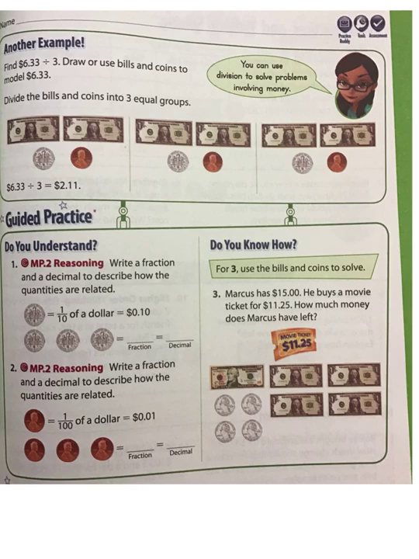Let's go ahead and take a look at another example. It says, find $6.33 divided by 3. Draw or use bills and coins to model $6.33. So we're going to divide the bills into 3 equal groups. So we have $6.33 divided by 3 equals $2.11. So if we take our $6, we're going to do 2 in this group, 2 in this group, and 2 in this group. And then we're going to take our change, which would be 30 cents. So we have 10, 20, 30, and then 1, 2, 3.